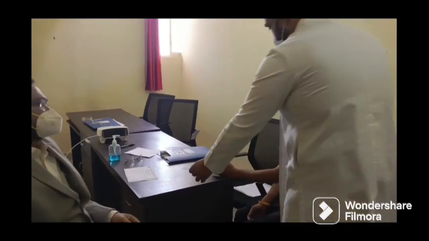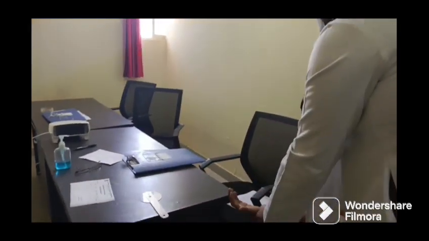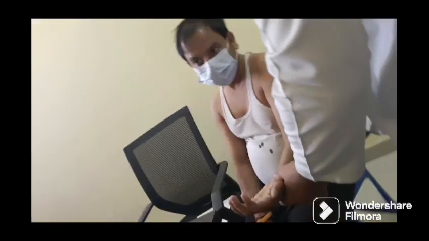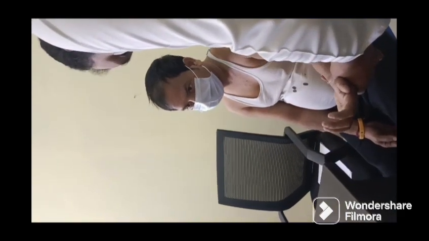That is very important. So we ask the patient to flex his arm and we put our hand on the lateral aspect of the elbow. Where is the hand put? Where do you put your thumb?